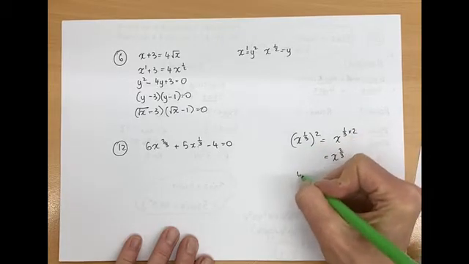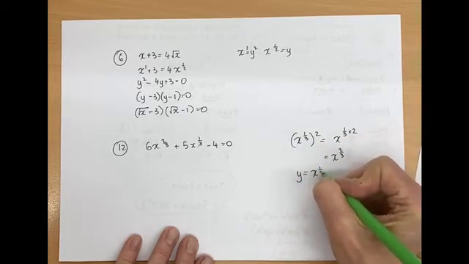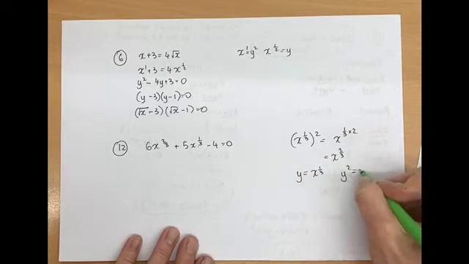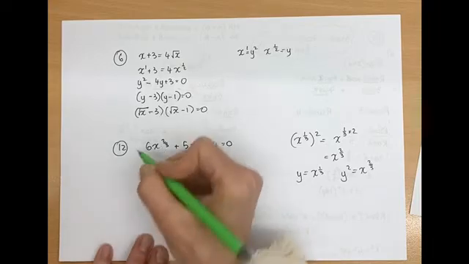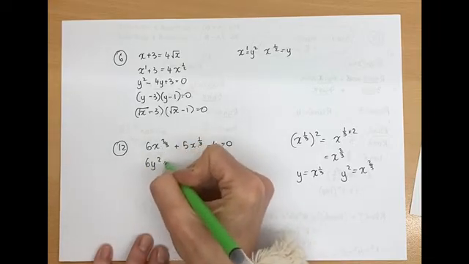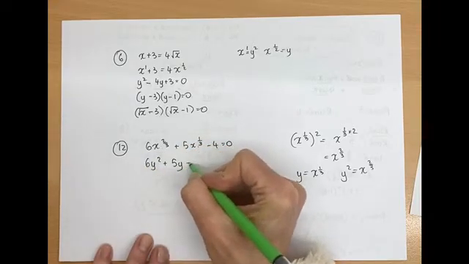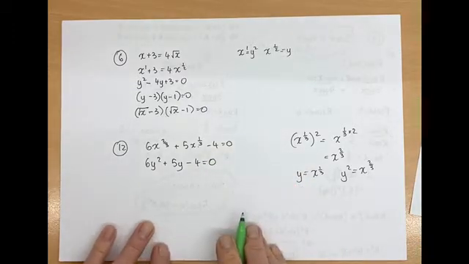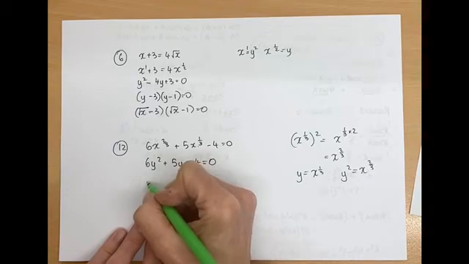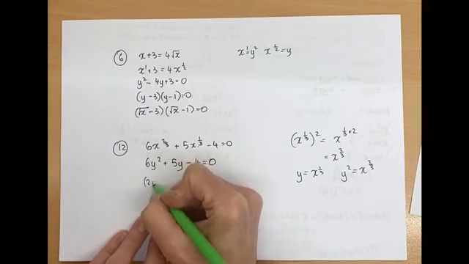So if I make my y equals x to the power of a third, then y squared must be x to the power of 2/3. I clearly doubled that to get this. So it's 6y squared plus 5y minus 4 is equal to 0. Okay, so try to factorize it. So let's try this one.